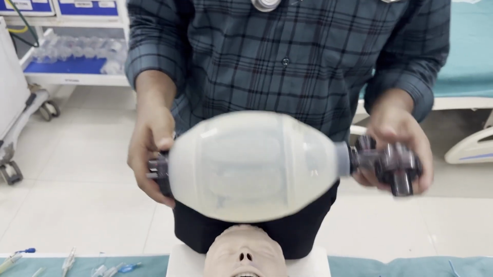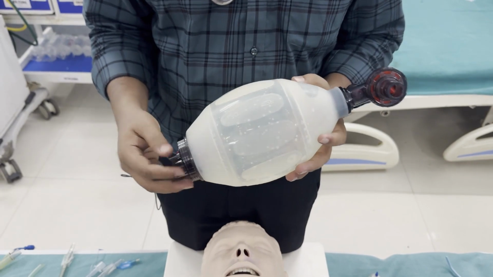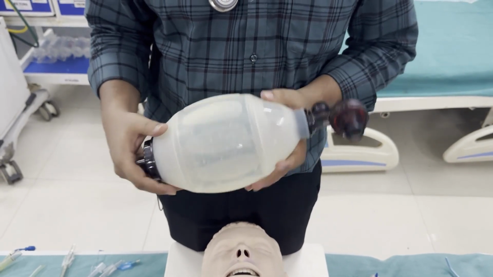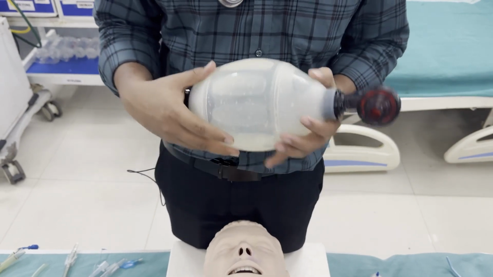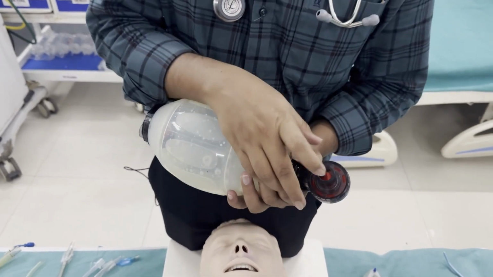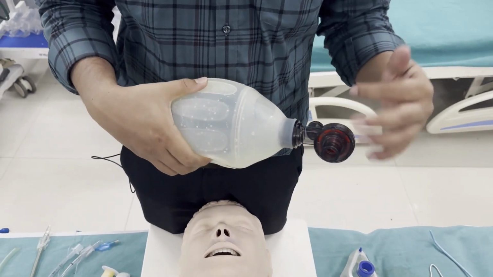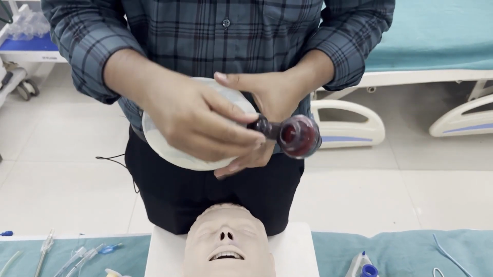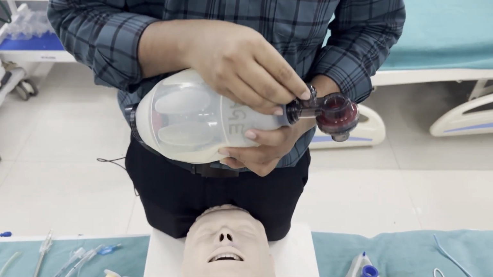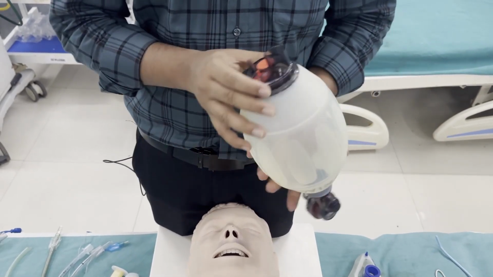This is the Ambu bag used to give ventilation through various airway devices like face mask, then ET tube or LMA. This is a fish mouth valve, and this is the one-way valve which allows the air to enter inside the airway device. And then this is a pressure release valve. When the pressure is more, it will open and the air will come out of this.